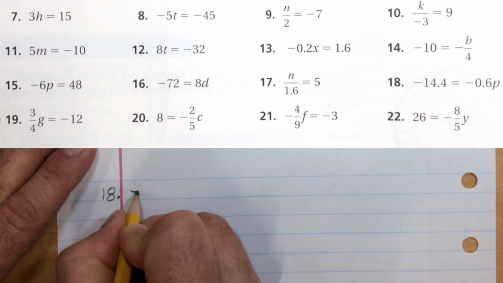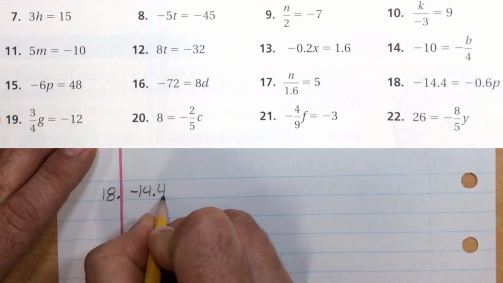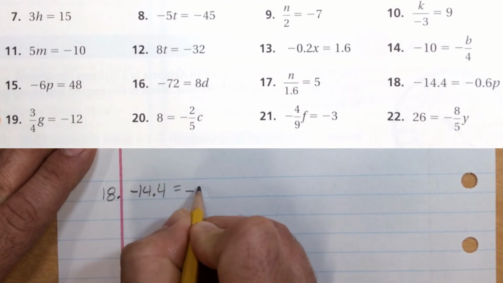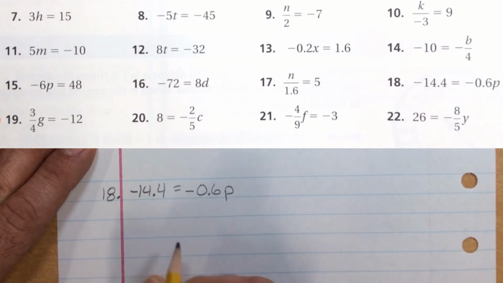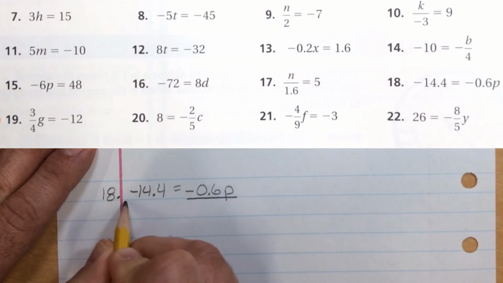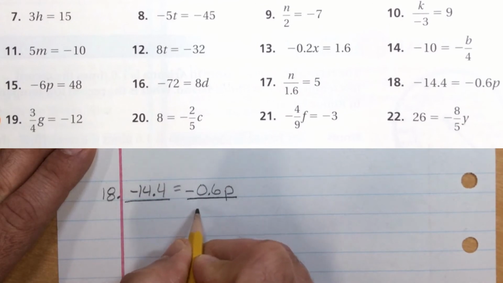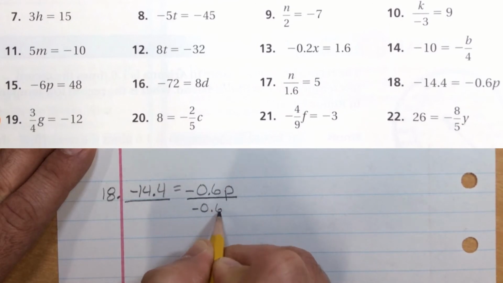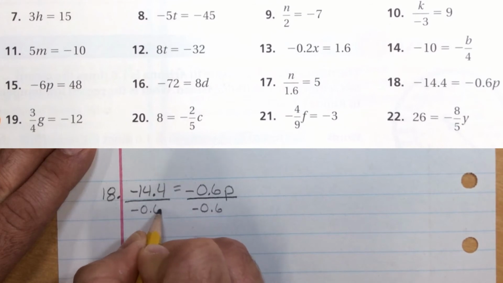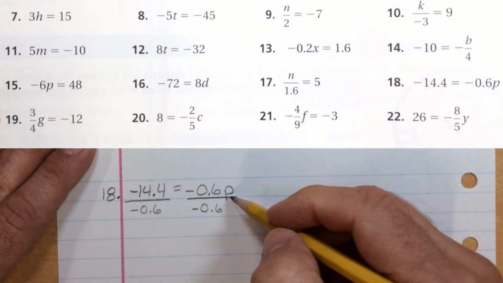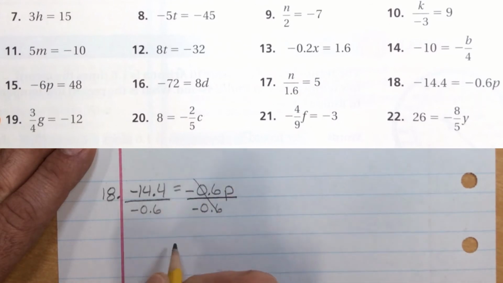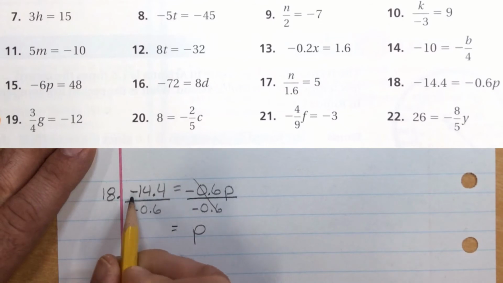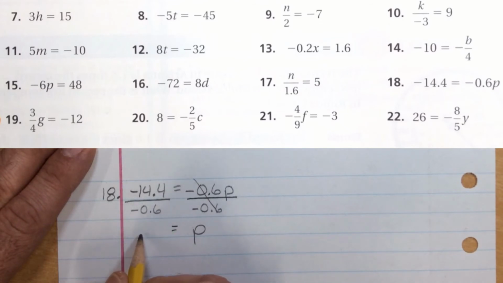Number 18 is negative 14 4/10 equals negative 0 6/10 times p. So I'll divide, because I was multiplying. I divide by what? Negative 0.6. Whatever it is that I was multiplying the variable by, that's what I divide by. So those cancel, leaving me with just p on this side. And here I've got a negative divided by a negative, so my answer is positive.